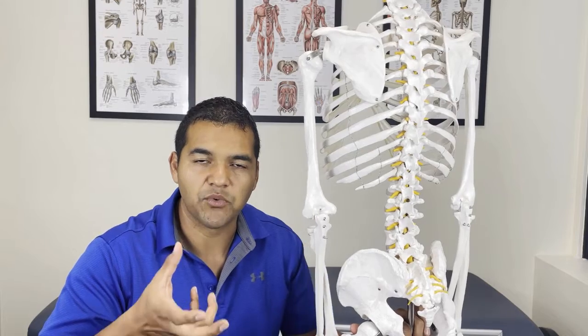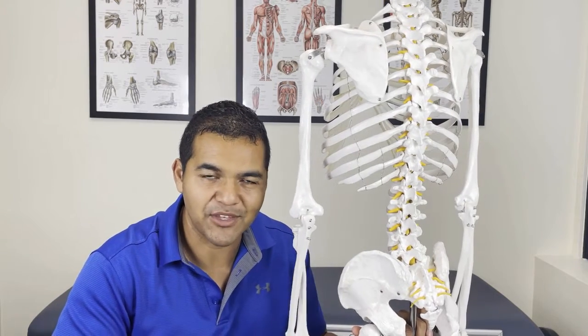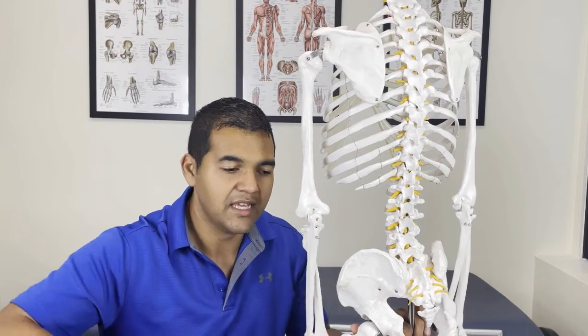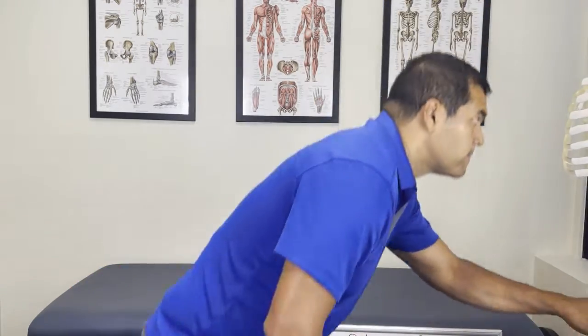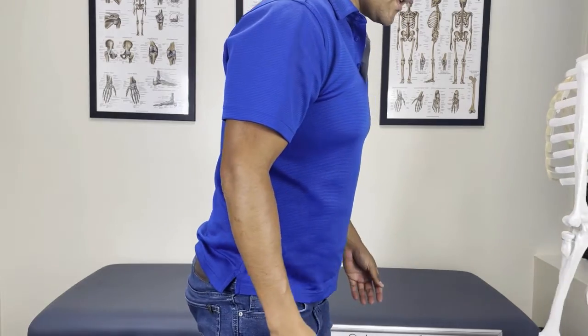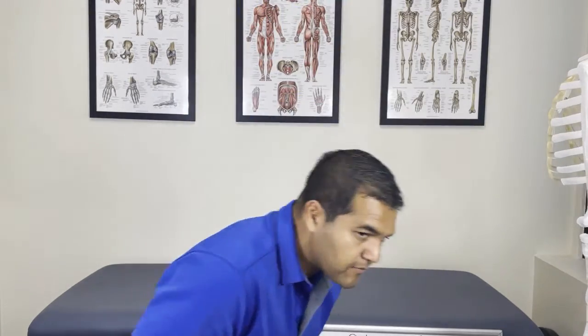But think of it as the same thing with this. If an anterior pelvic tilt is like junk food for your spine, you want to reduce the amount of time that you spend in an anterior pelvic tilt. A posterior pelvic tilt, basically tucking your butt in like this. If you're anteriorly tilted, if you do this right here, then that's healthy for your spine.